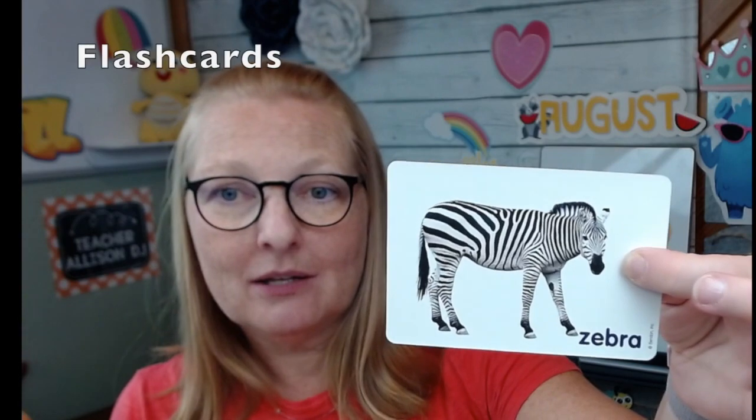Okay, now on to flashcards. I was lucky enough that I found these flashcards at the Dollar Tree, I think. If you have Dollar General, Dollar Tree. I also found some at Target in the dollar section, but the animal flashcards are amazing. They look great on camera. They have the word written out for the student. They're double-sided.